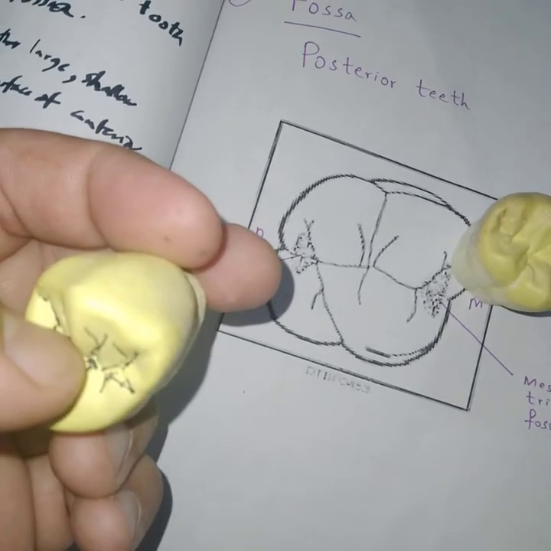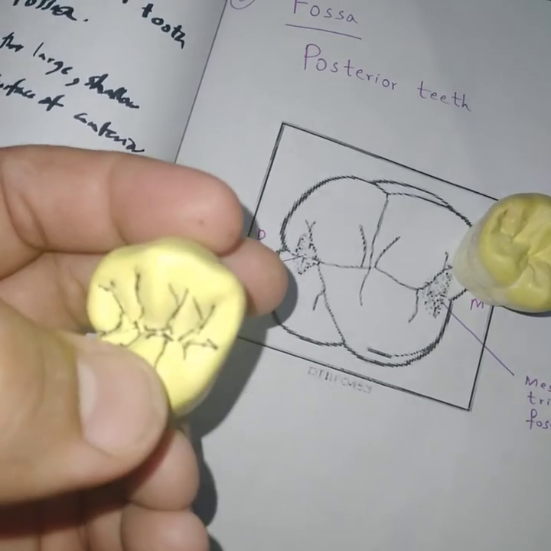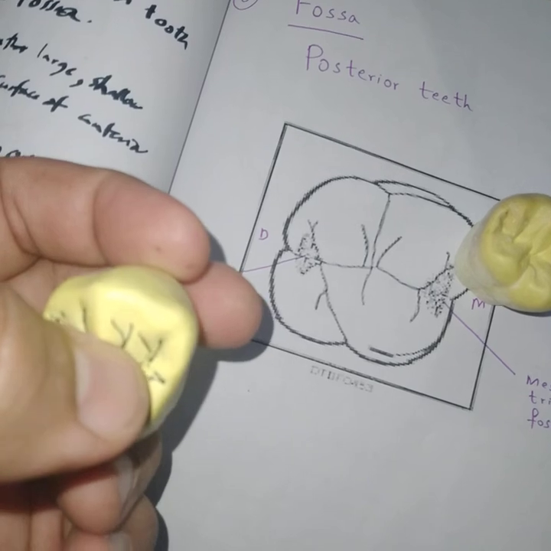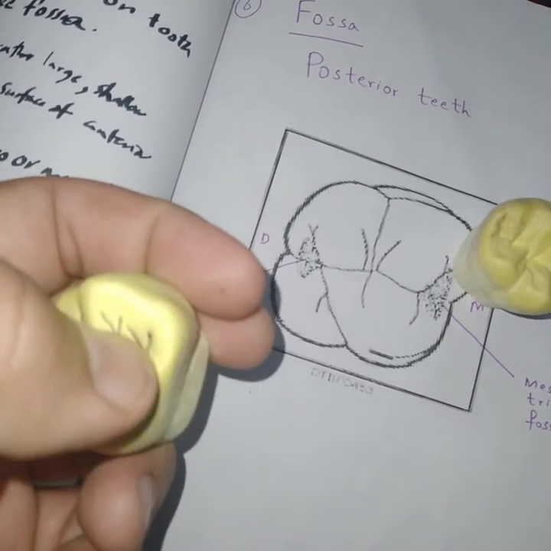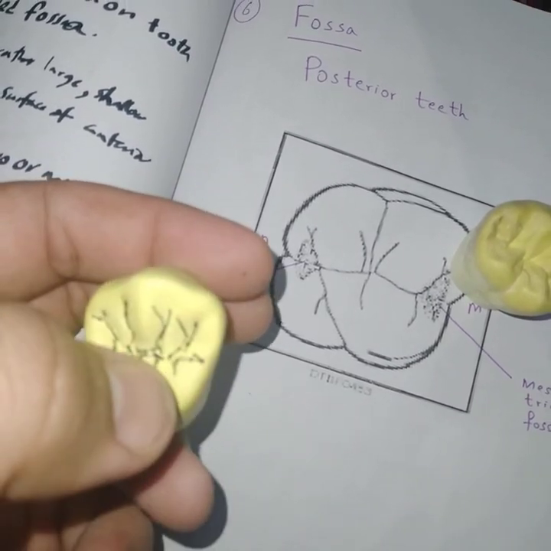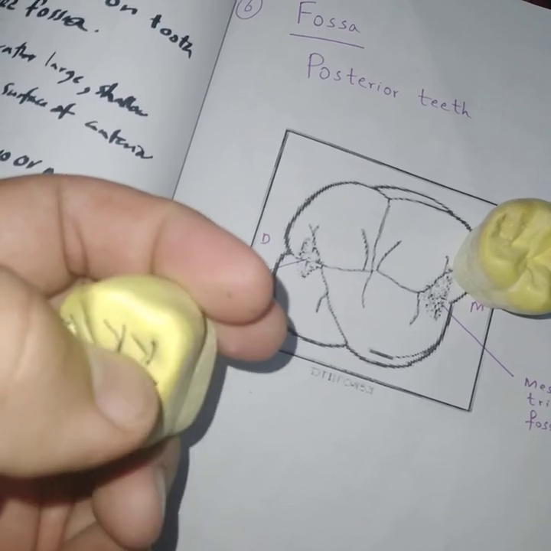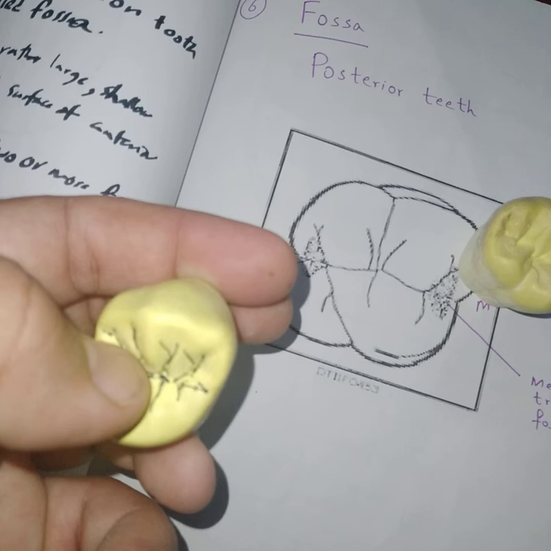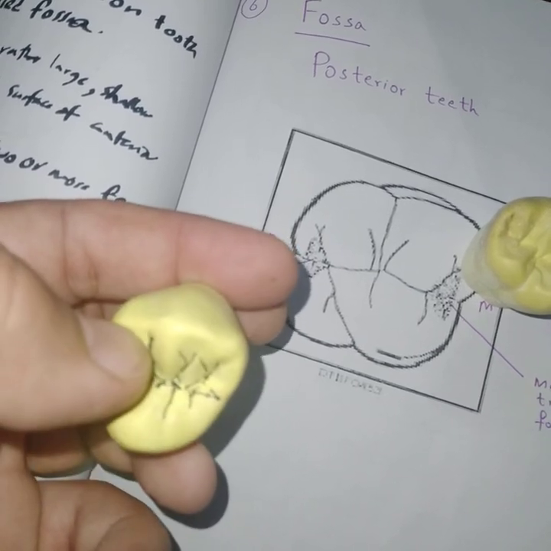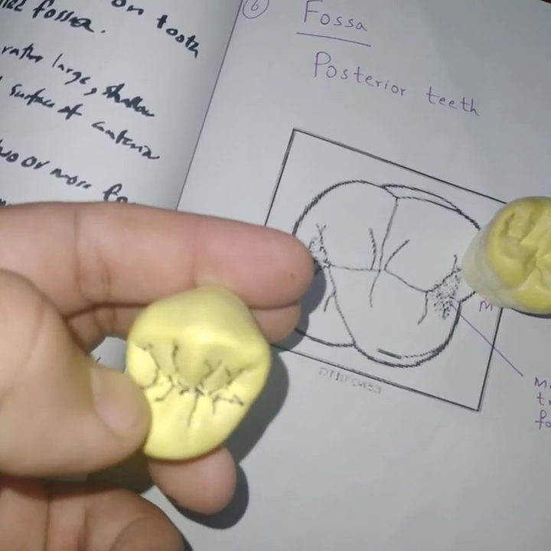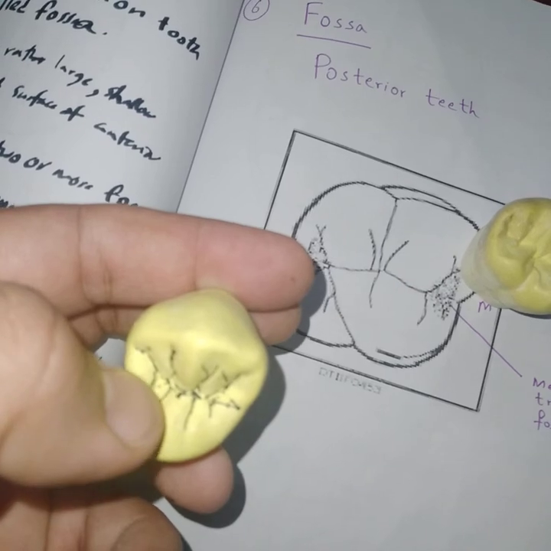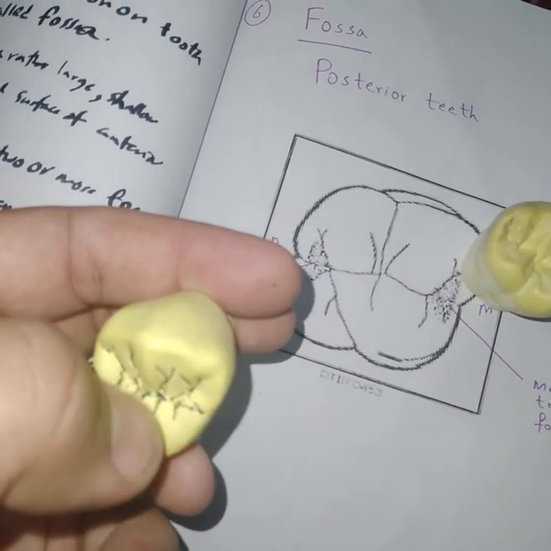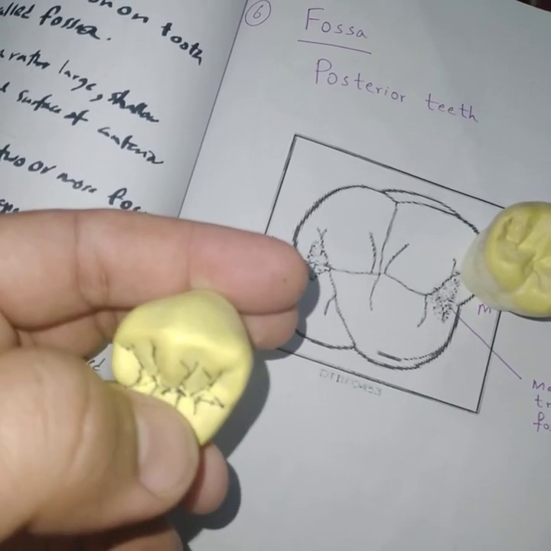So this is the main central groove, and these are the mesiobuccal triangular groove, mesiolingual triangular groove, mesial marginal groove, central groove, distobuccal triangular groove, distolingual triangular groove, distal marginal groove, but this one is the supplemental groove.